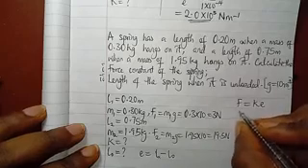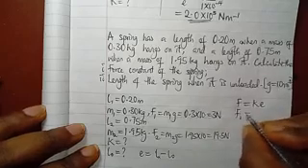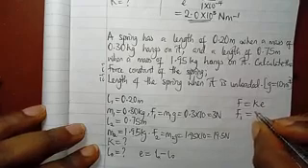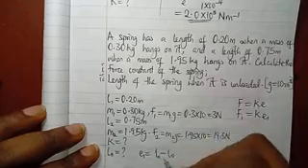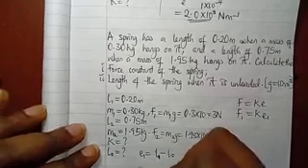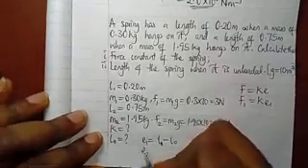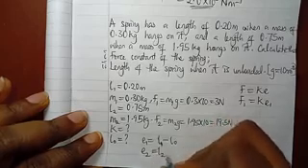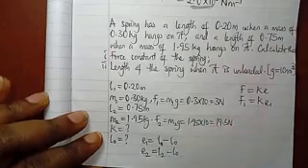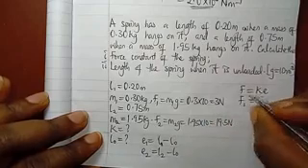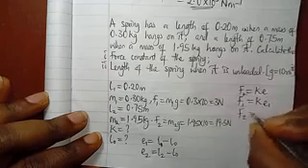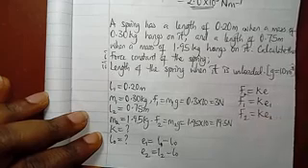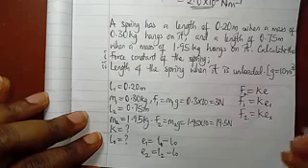We are going to form two equations. We have that force 1 is equal to KE1. E1 will be L1 minus L0, and E2 will be equal to L2 minus L0. F2 will be equal to KE2. Okay, so we are going to substitute.